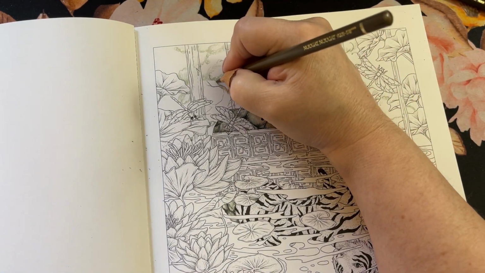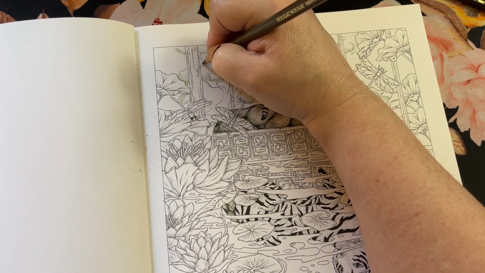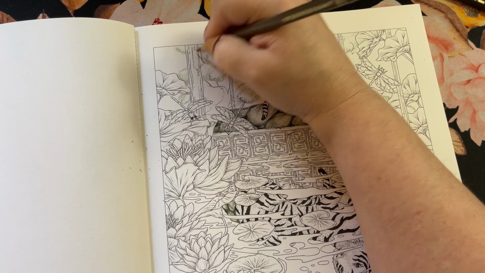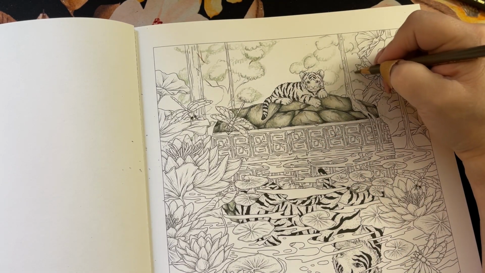And we're just going to trace over these lines that are branches.